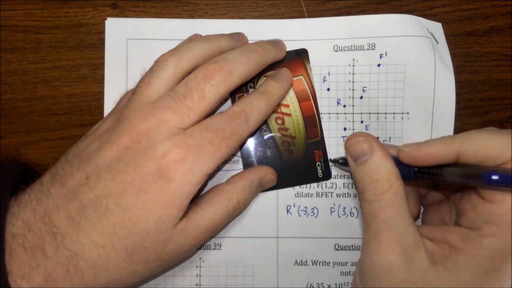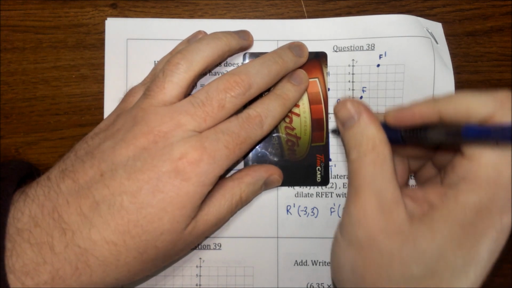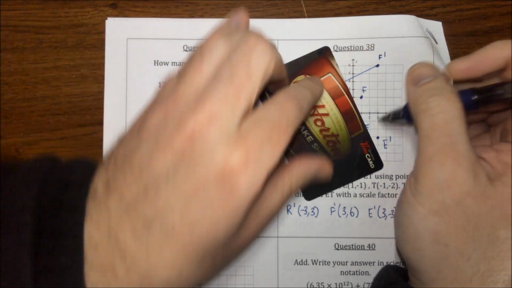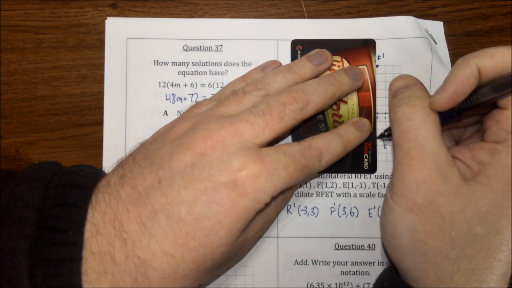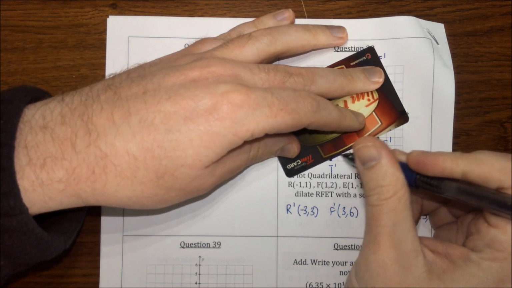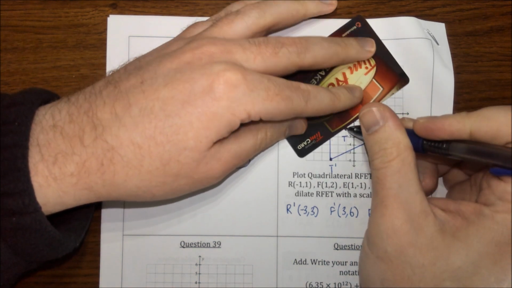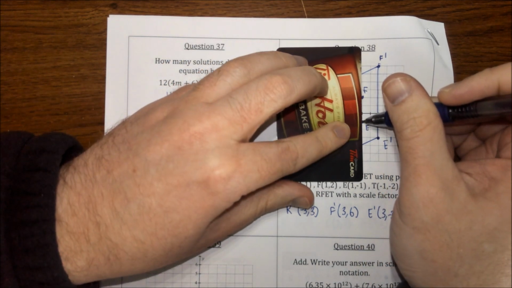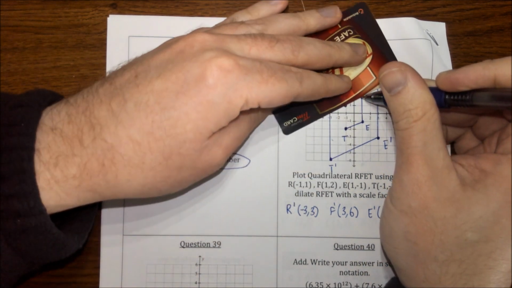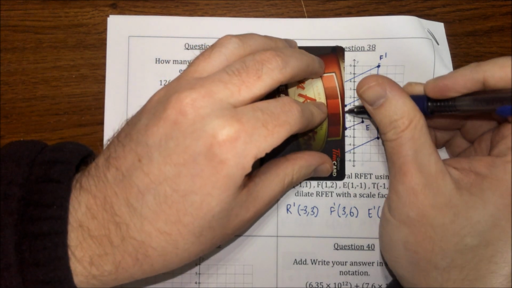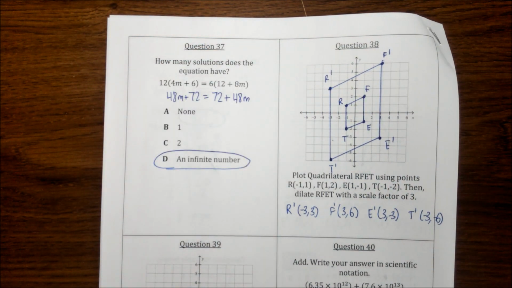Let's connect these with a straight edge. Should probably connect the old ones too, shouldn't I? Don't forget, when you make your new shape, it needs to have primes. Usually that's what I forget, but I remembered. There we go. That shape is 3 times the size of the original.